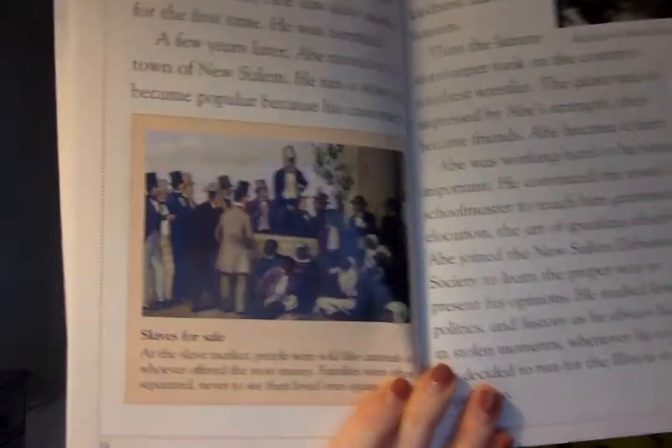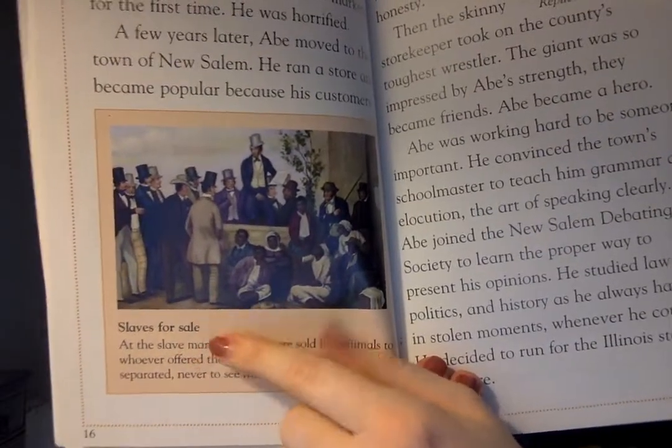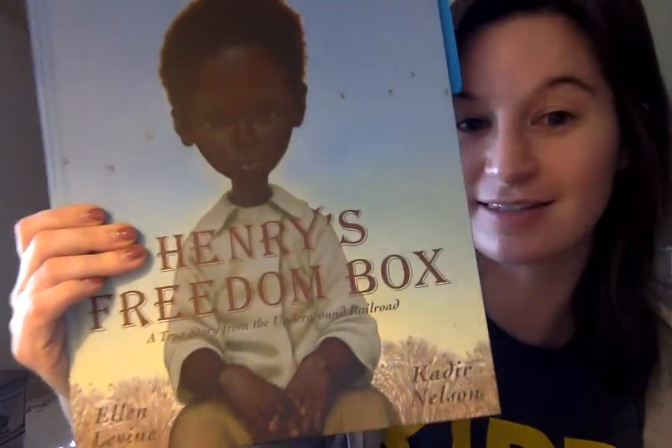Great job, friends. As far as the text Abraham Lincoln goes, because you guys don't have this text in front of you, I'm just going to tell you what I looked for when I skimmed through the text. So while this text does mention slavery, it mentions the slave markets, what they looked like, and how Abraham Lincoln opposed slavery himself. It actually doesn't mention any slaves escaping from slavery. Only Henry's Freedom Box makes this key point.